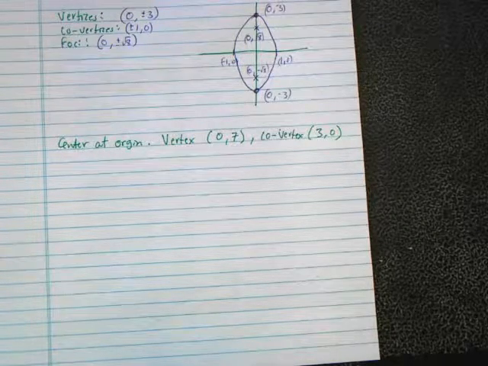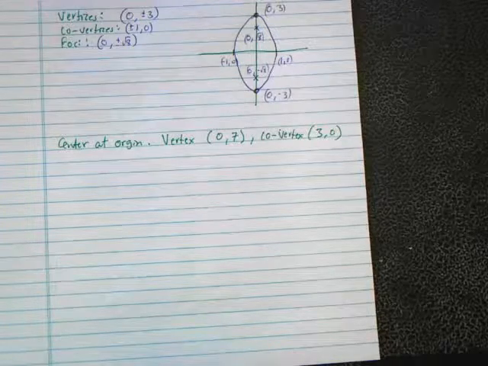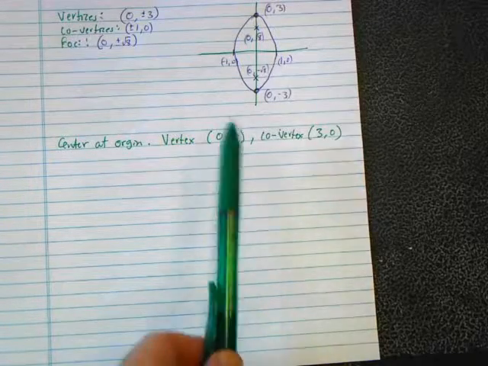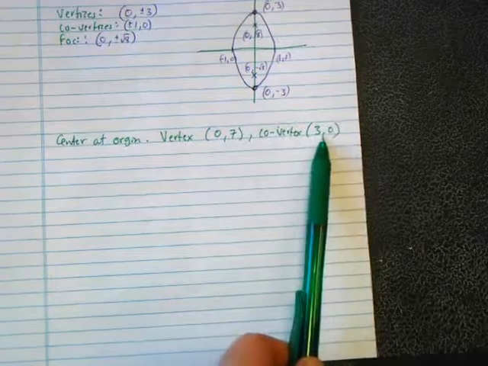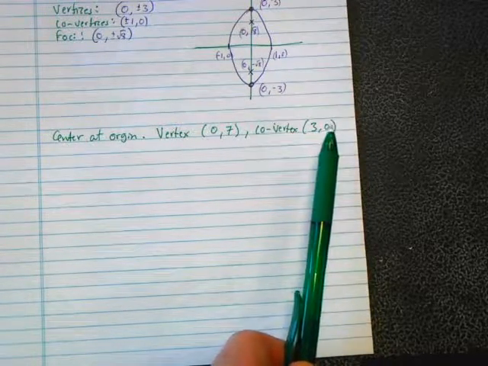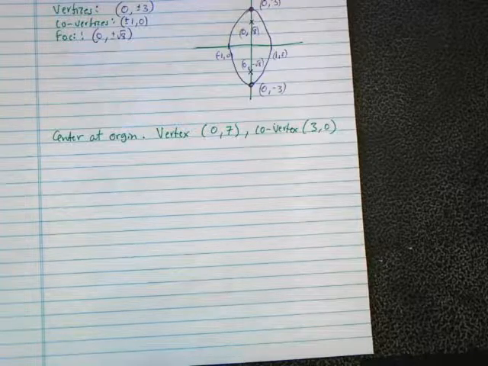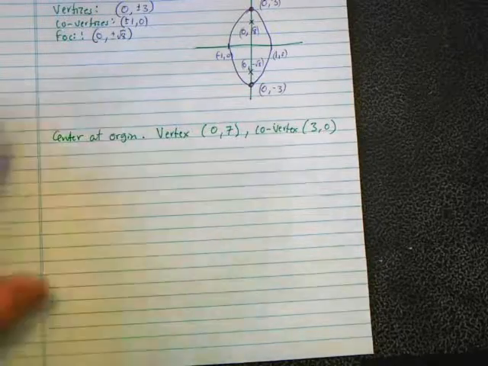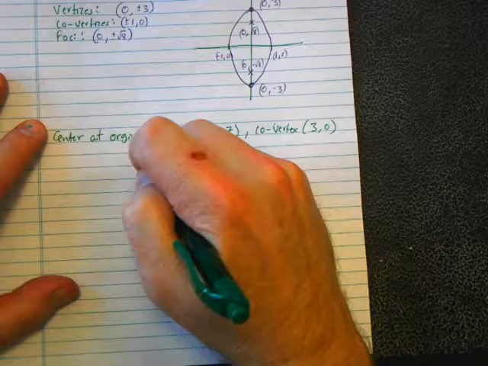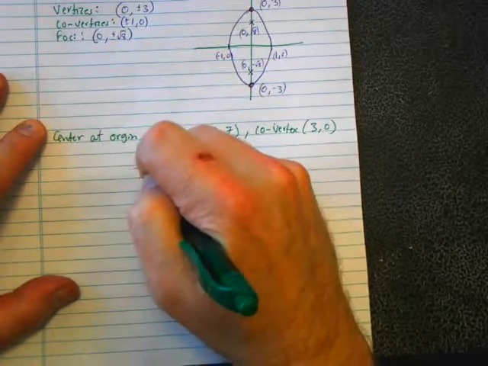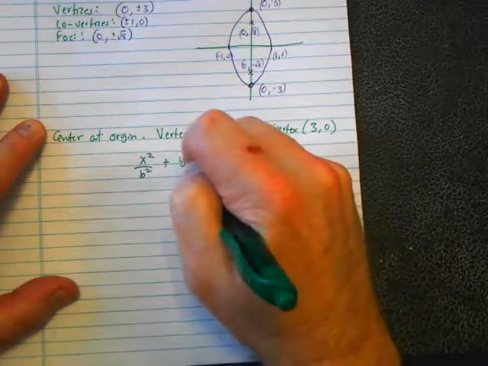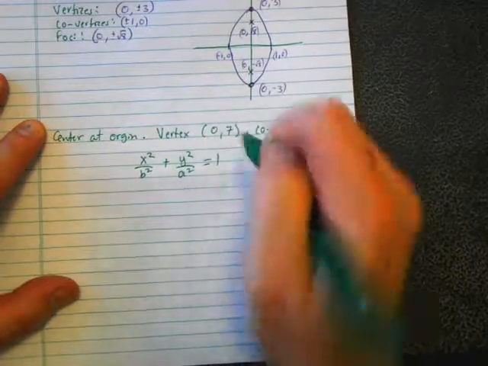How do you know it's tall but skinny? Because the y is the 7 where the x is the 3. The y is the bigger one. That's right. So this one's going up 7, but only to the right 3. So this one's tall and skinny. That tells me it looks like x squared over b squared plus y squared over a squared equals 1.